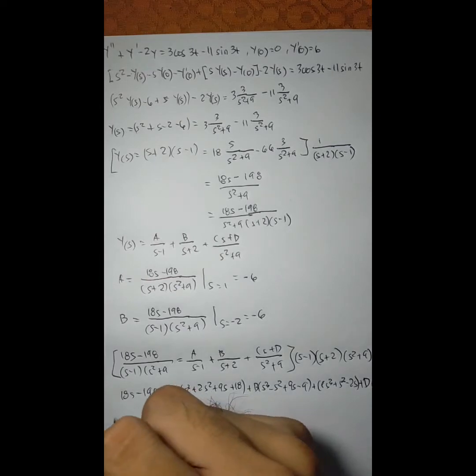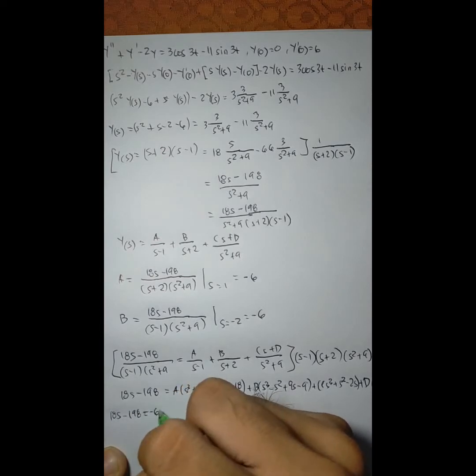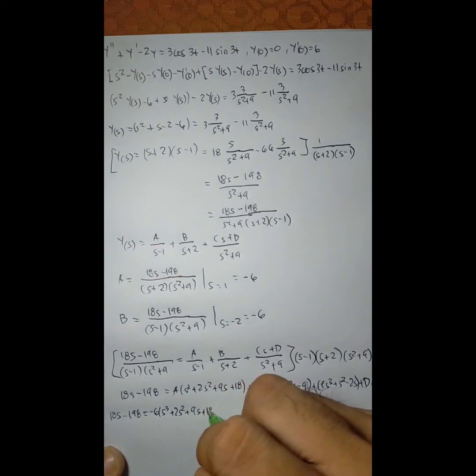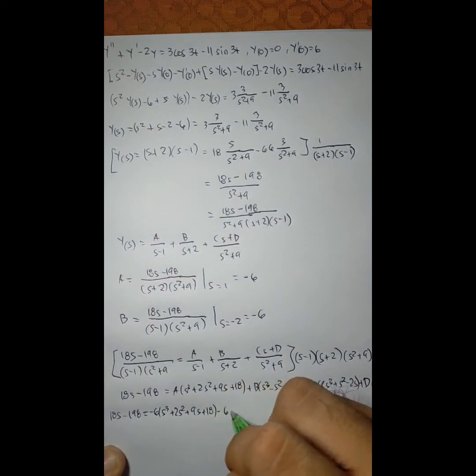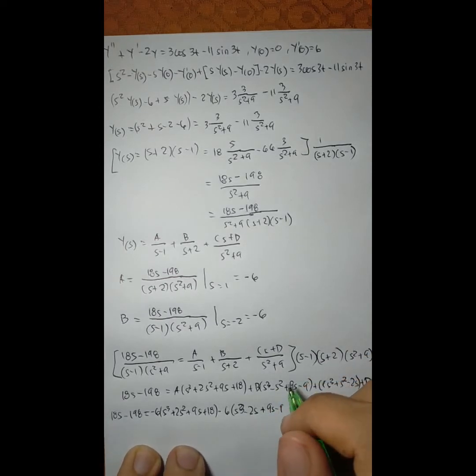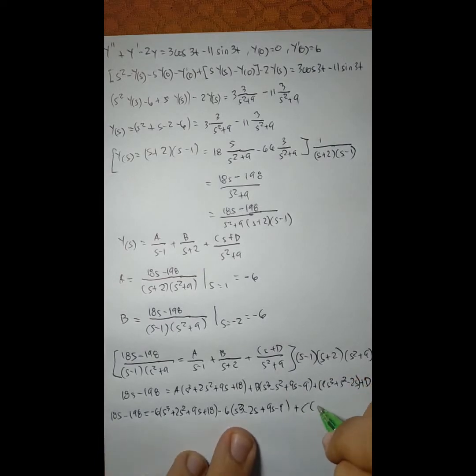This will become 18s minus 198 is equal to negative 6 times s cubed plus 2s squared plus 9s plus 18, minus 6, which is the value of our B, times s cubed minus s squared plus 9s minus 9, plus C times s cubed plus s squared minus 2s, plus D times s squared plus s minus 2.